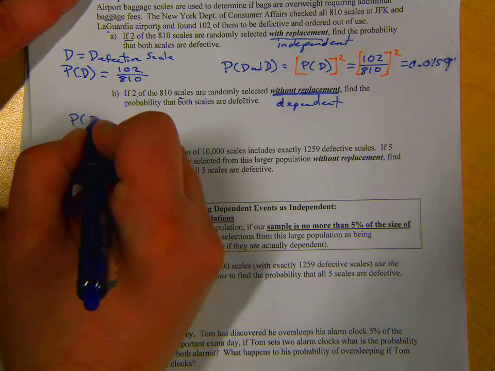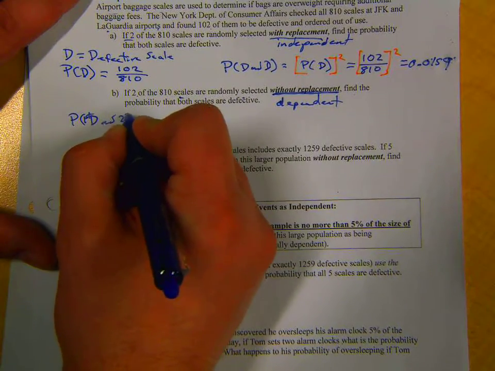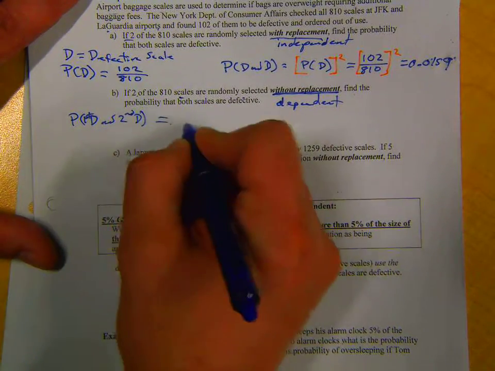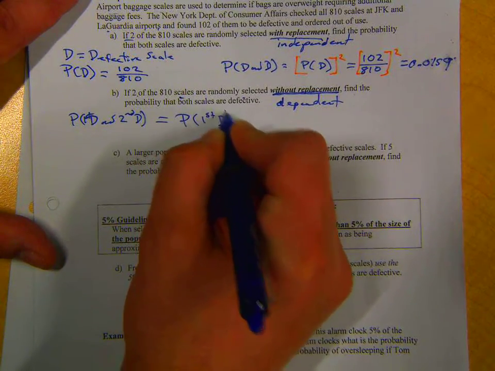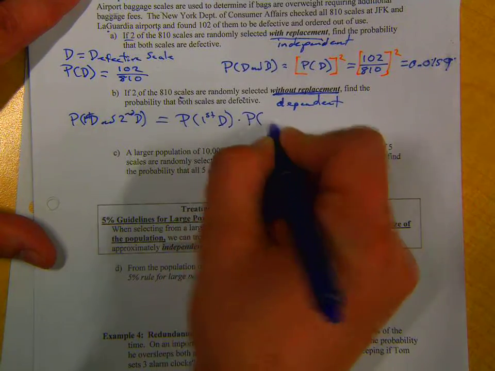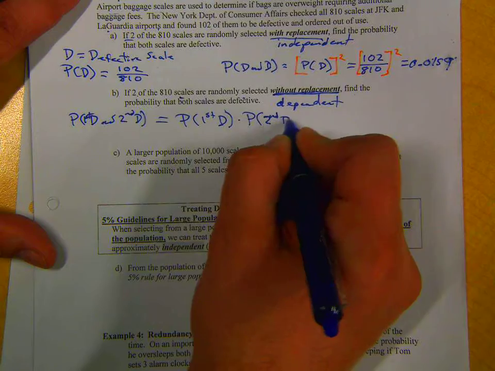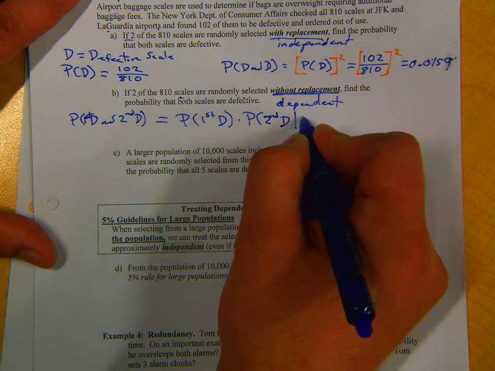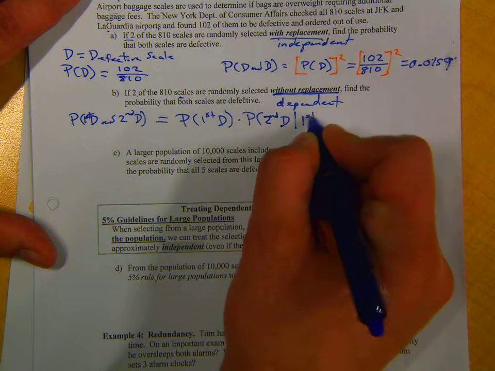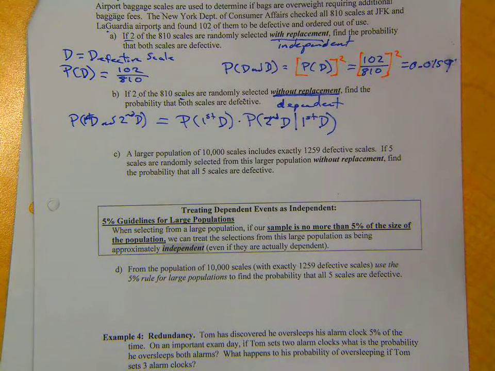So this is P of first D and second D. Notation wise, that would be the P of the first being D, defective, times the P of the second being defective, given we already pulled that first defective out. That's again just the notation. I think the fractions do make more sense.